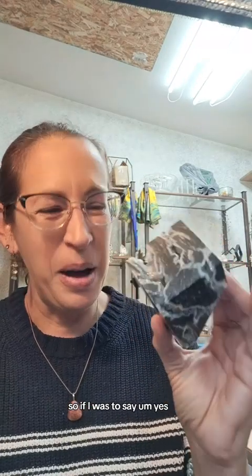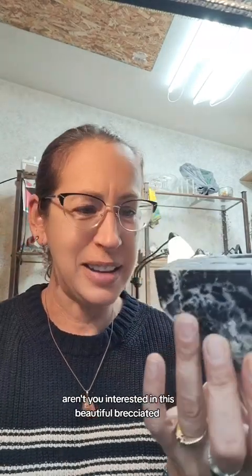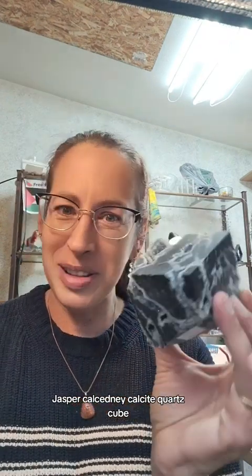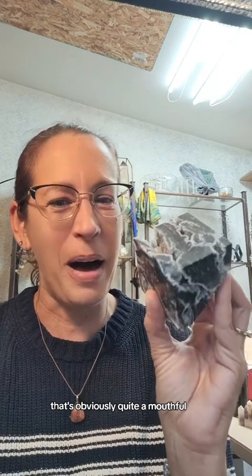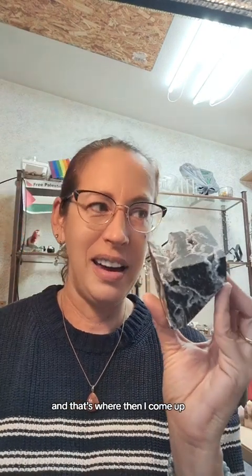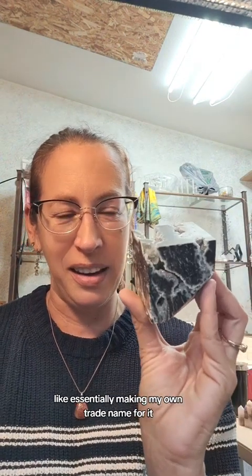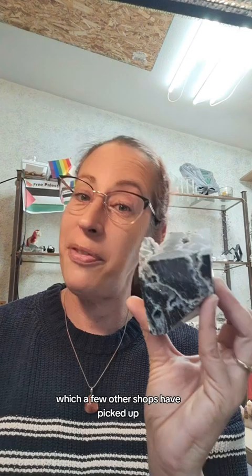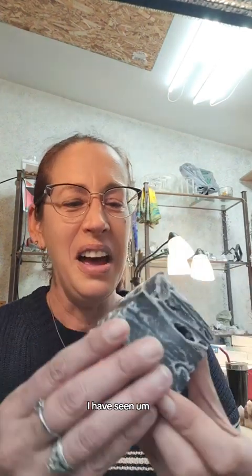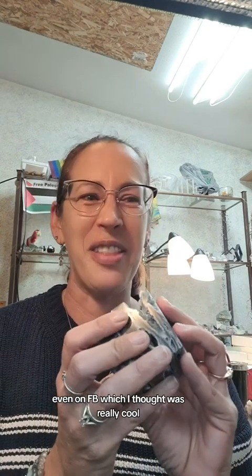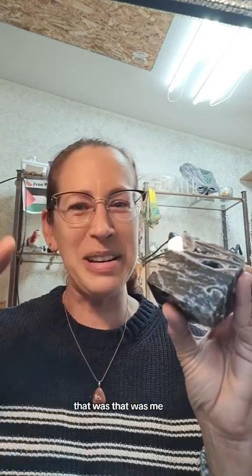So if I was to say, aren't you interested in this beautiful brecciated jasper, chalcedony, calcite, quartz cube, that's obviously quite a mouthful. And that's where I came up with the idea of calling it Harmony Quartz instead, essentially making my own trade name for it, which a few other shops have picked up. I have seen some other people call this material Harmony Quartz, even on Facebook, which I thought was really cool. I was like, hey, that was me. I did that.